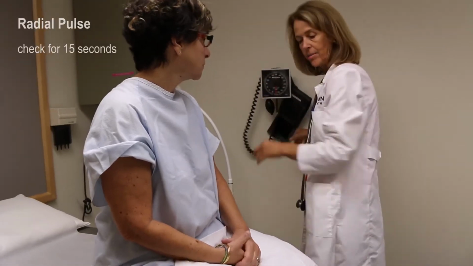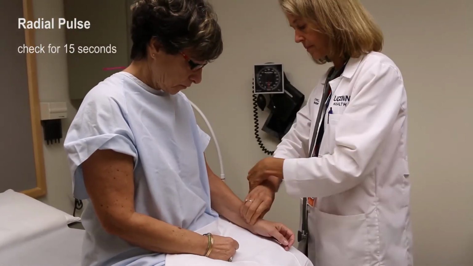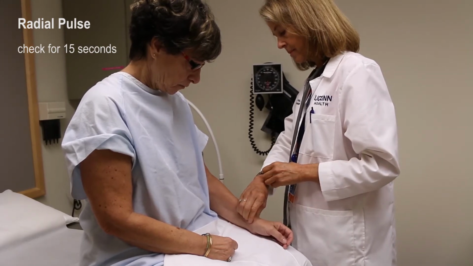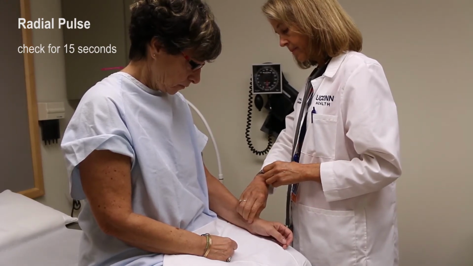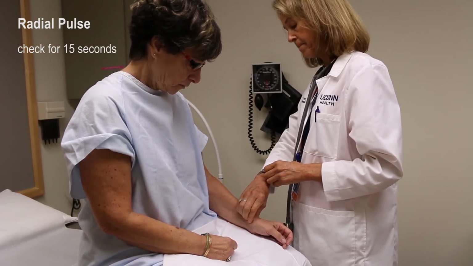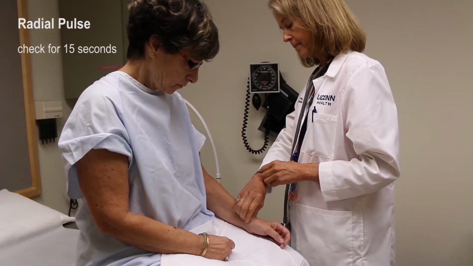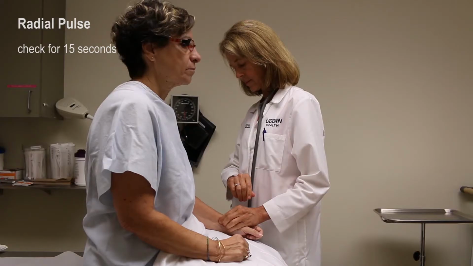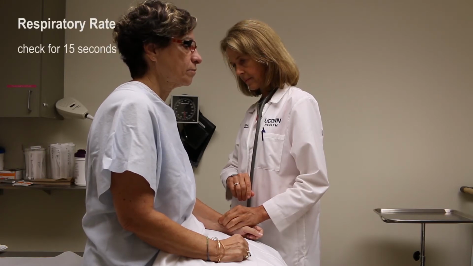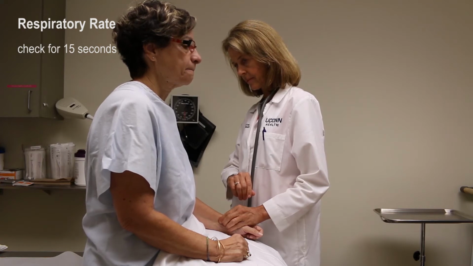Good. Now check your pulse. Again, we are palpating the same radial pulse as in the blood pressure, and counting the amount of beats in 15 seconds. You will multiply the number by 4 to get beats per minute. When you have finished taking the pulse, do not tell your patient that you are moving on to breathing, as this will change their rate. Instead, keep your hand on the wrist and observe the rise and fall of their chest for the next 15 seconds.